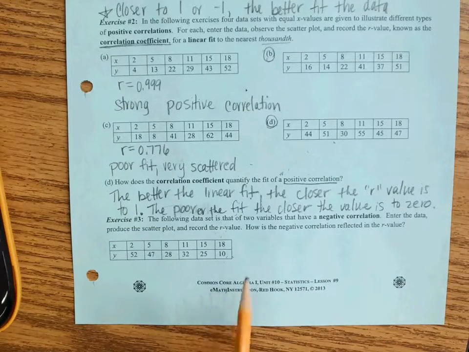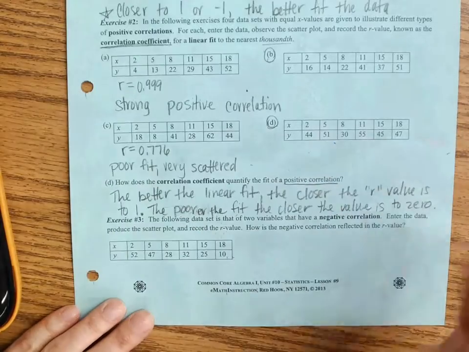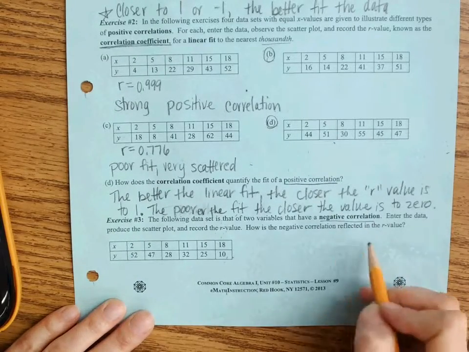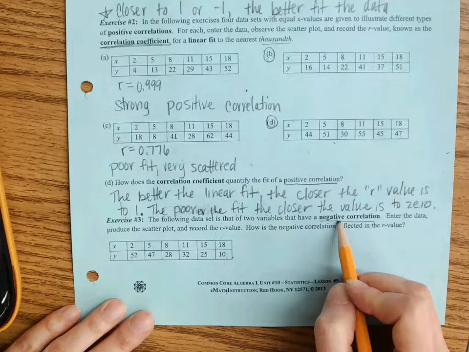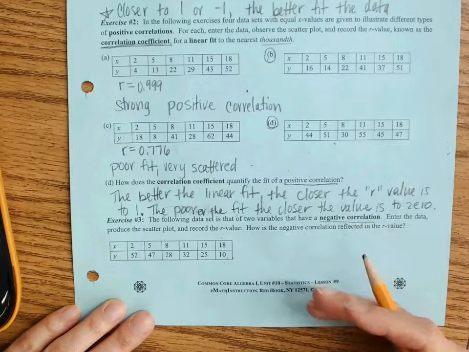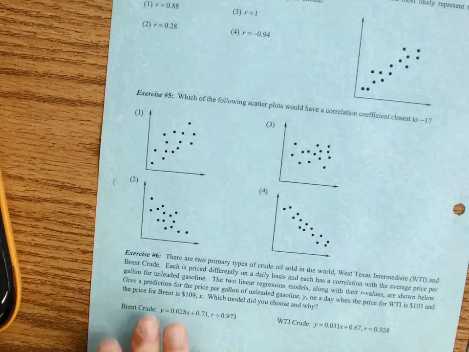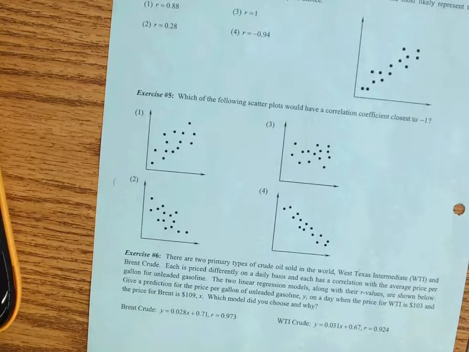For exercise 3, this is another one. This is talking about negative correlation, and we'll talk about how the closer to -1, the better the fit is for negative correlation when I see you guys next time. So we'll talk about that next time. Let's flip it over and we'll be getting some of them done here on the back.